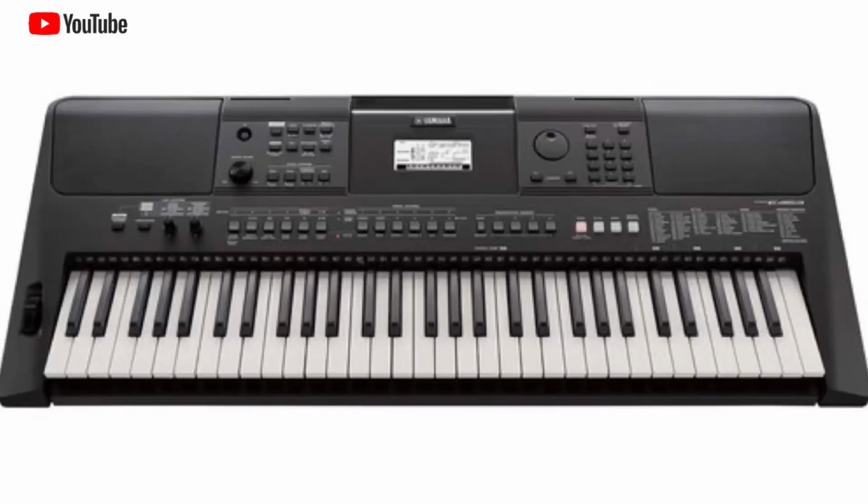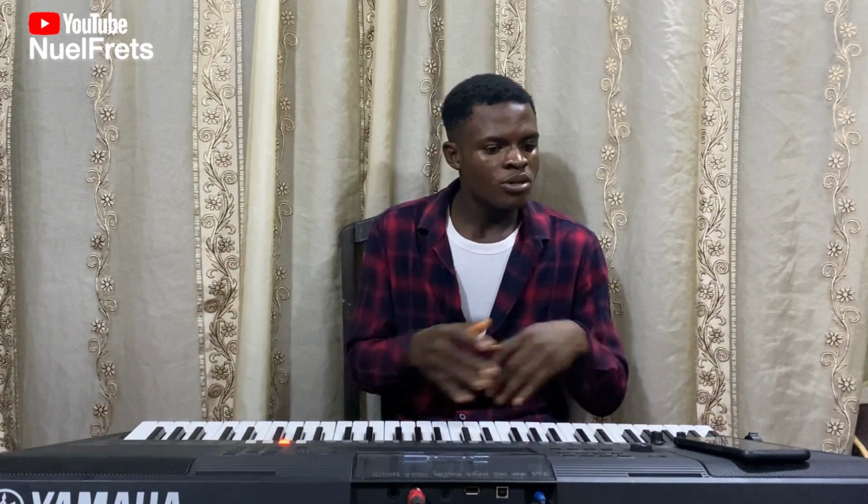I also told you what a keyboard is like: a keyboard is a set of keys that operate an instrument. In other words, any musical instrument that is operated by keys is a keyboard. So the piano, the accordion, the keytar, marimbas, and all of them are part of keyboards, or keyboard instruments.